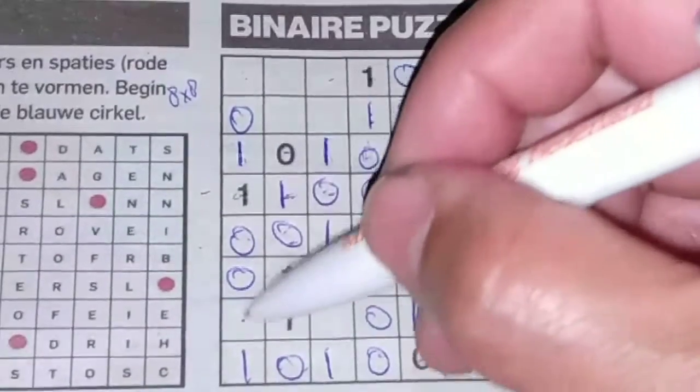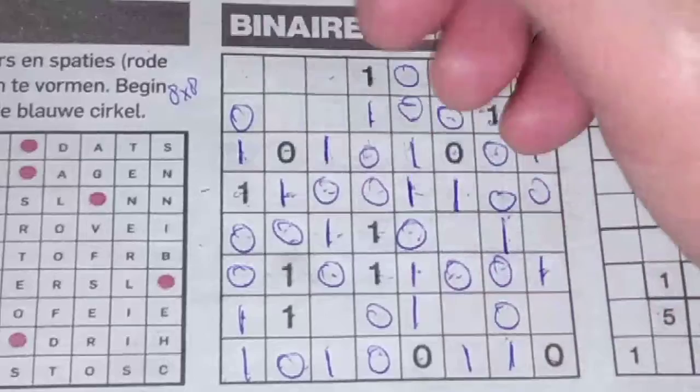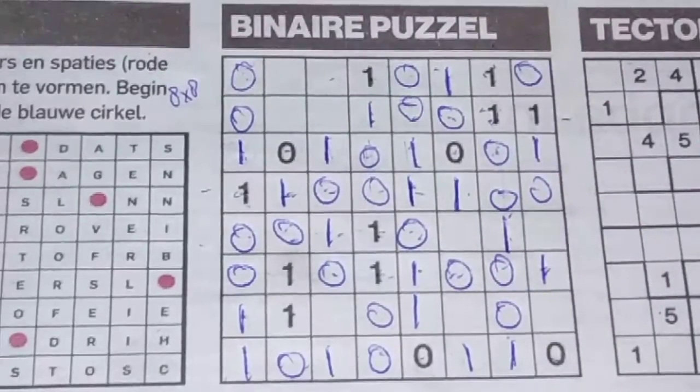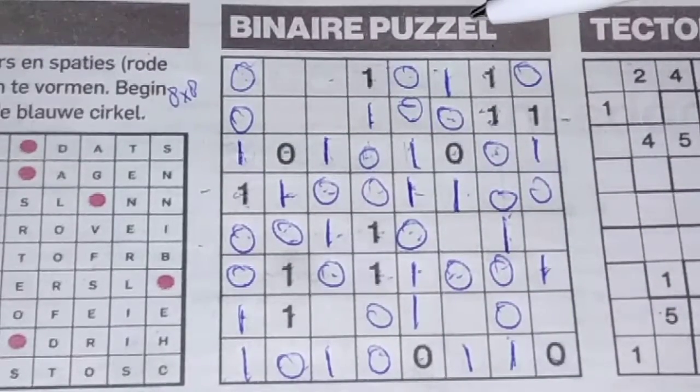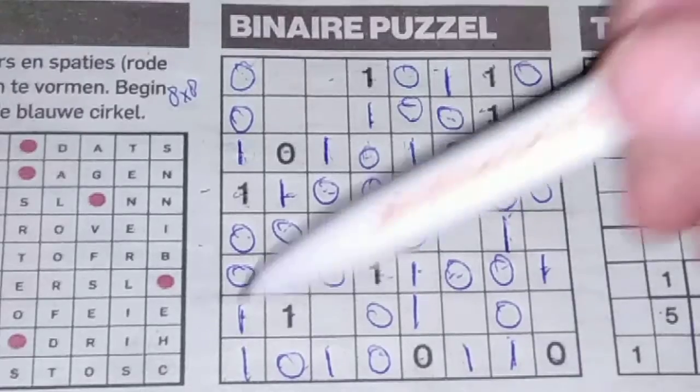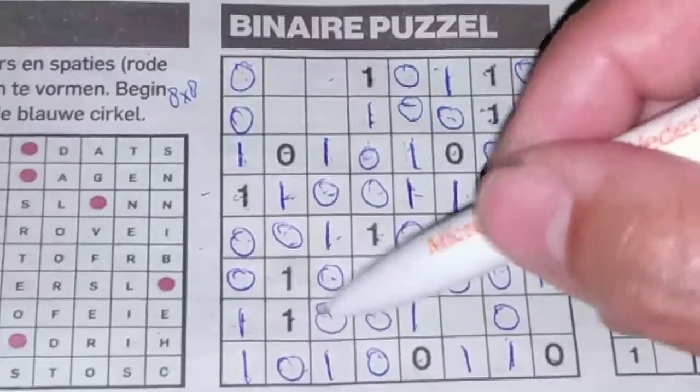Double O here and 1, there and 1. We have 4 ones, so the rest are O's. Double 1 here and O, there and O.